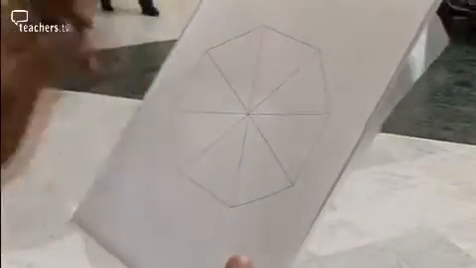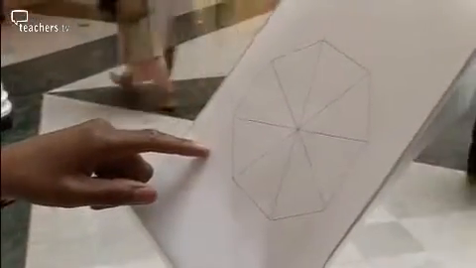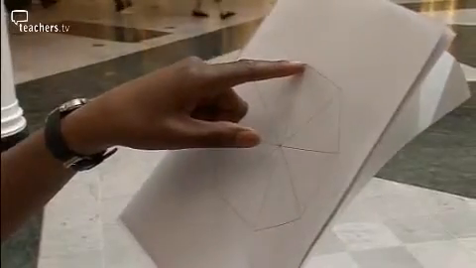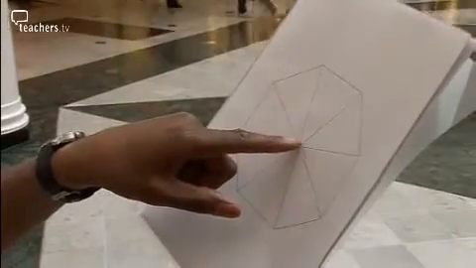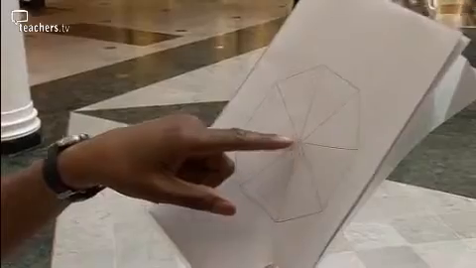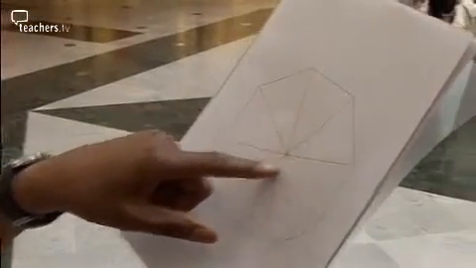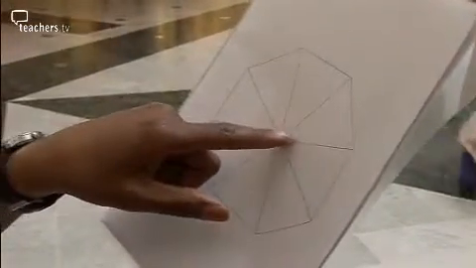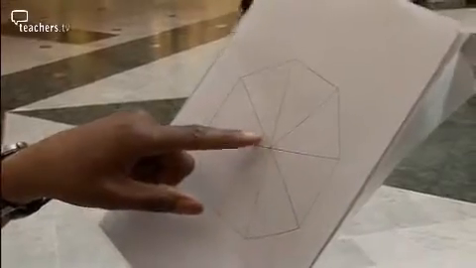A third way is to divide the octagon into 8 isosceles triangles. Now, we know the length of this side here. We can work out the angle at the center here by dividing 360 by 8, and that gives us 45 degrees for each of these angles at the center.